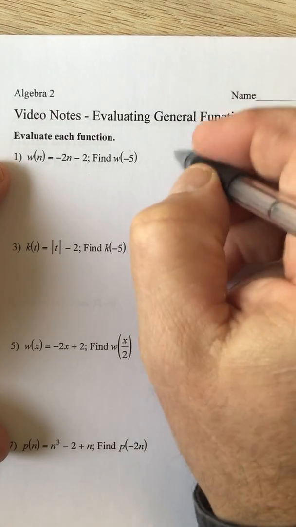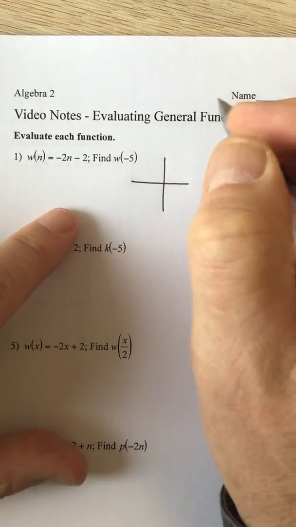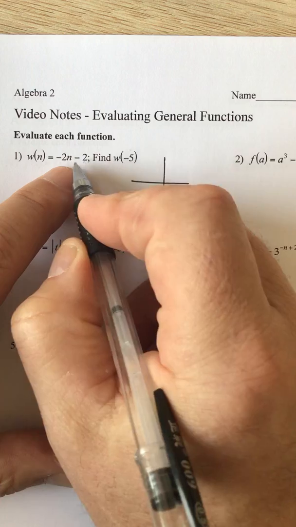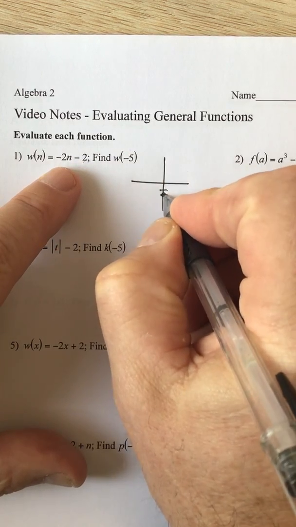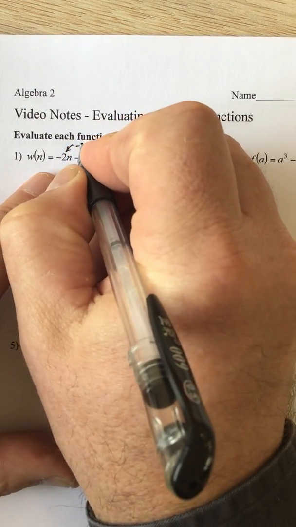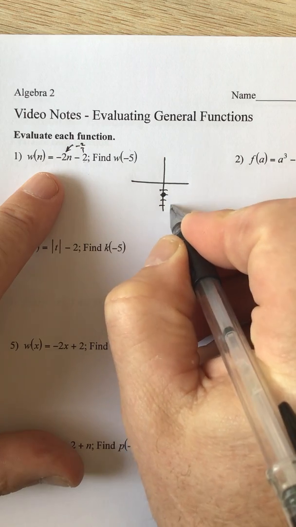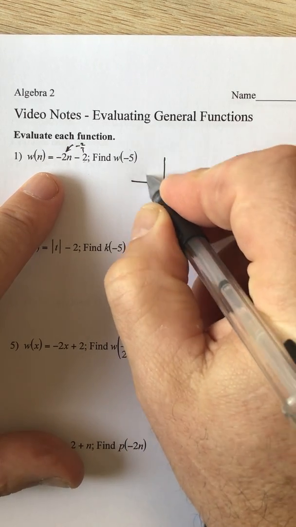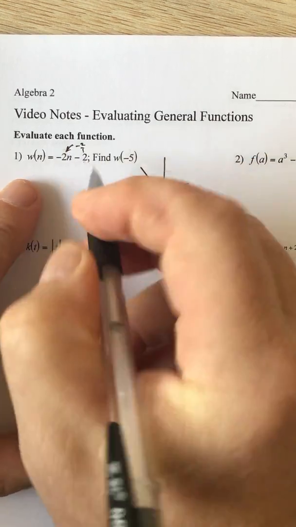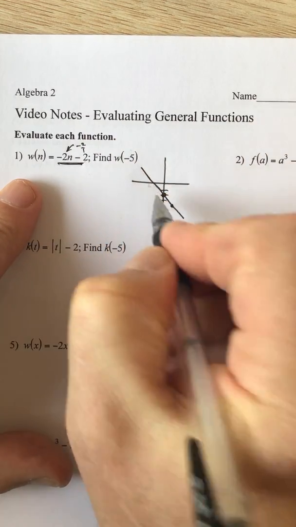Before I show you exactly, it's quick to do, but I want to show you what's happening. So this is the equation. It's just a line starting at -2. And then it has a slope of down 2 over 1, so down 2 over 1. It's just this line. That's what this is. That's the equation. That's this line.